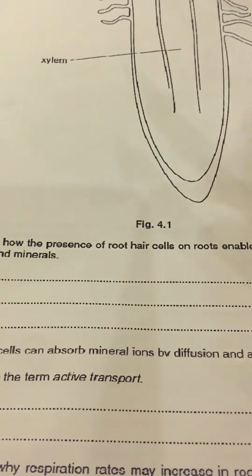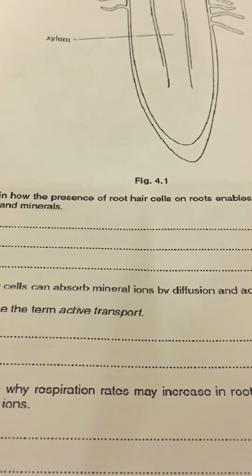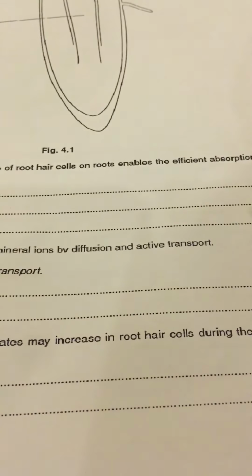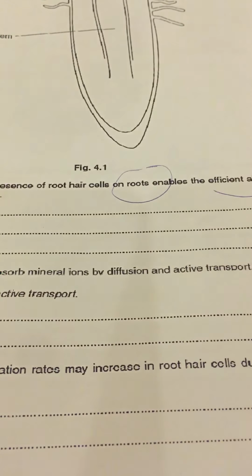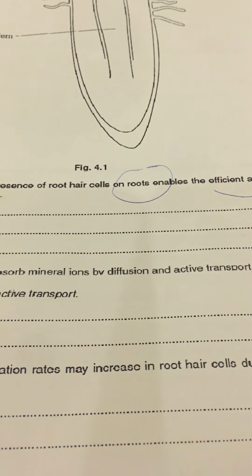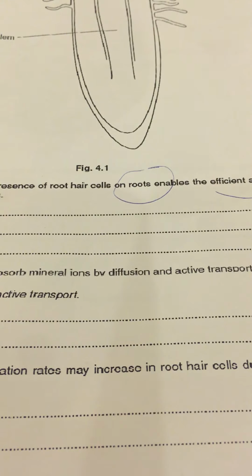Okay, let's go to this question. Here is part of a root. Explain how the presence of root hair cells on the root enables efficient absorption. Of course, here we have 2 marks. Root hair cells enable efficient absorption of water and minerals. They have a large surface area, or they are extensions, so they increase the surface area for absorption. And the second point, they have mitochondria to provide enough energy.